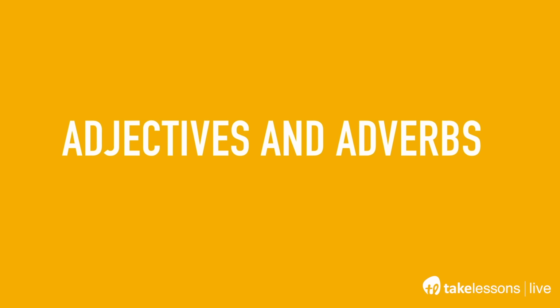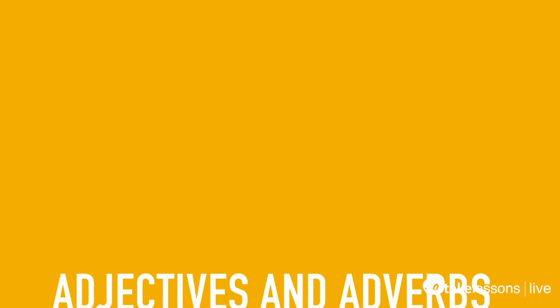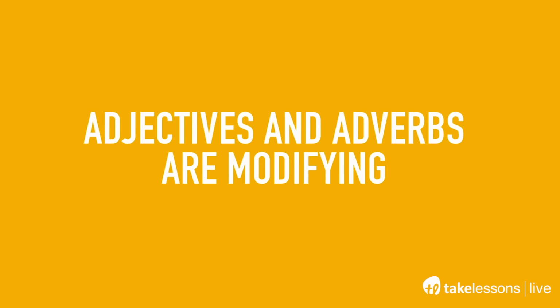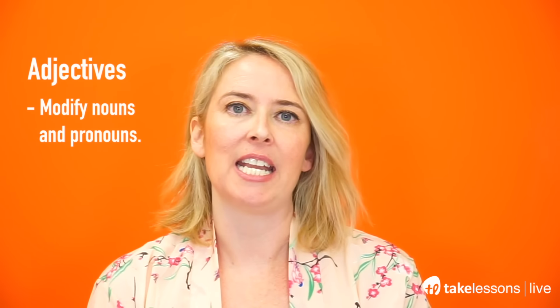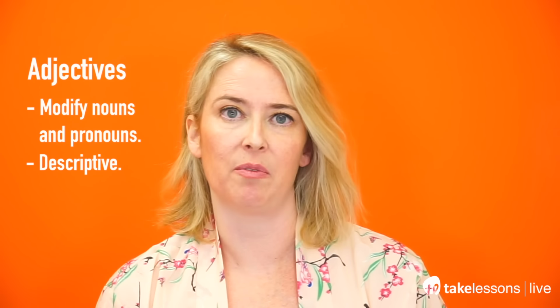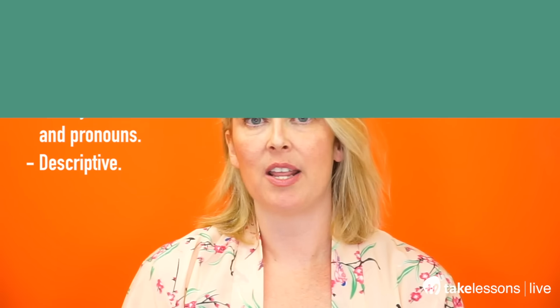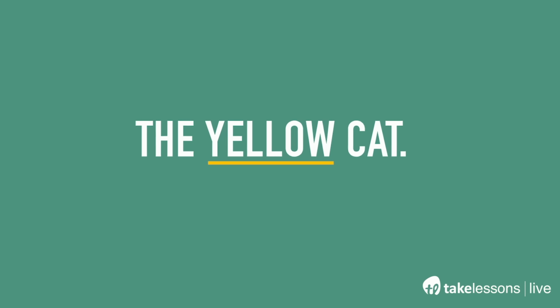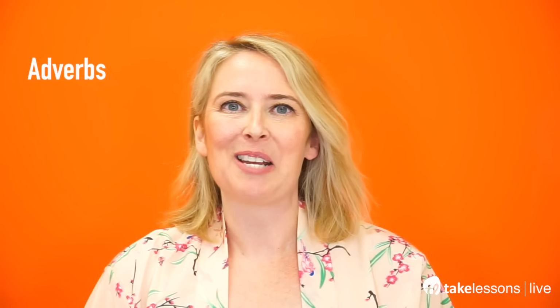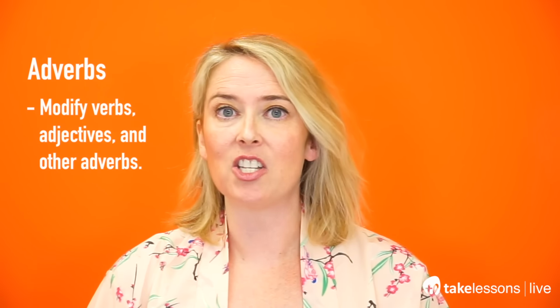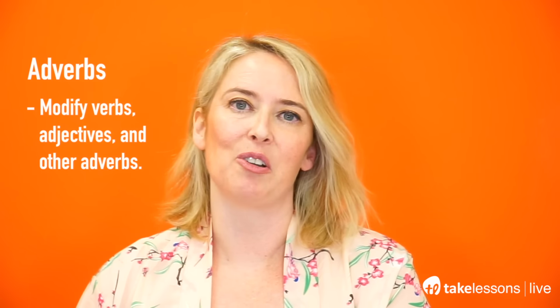Now let's talk about adjectives and adverbs. Adjectives and adverbs are modifying. Adjectives modify nouns and pronouns. They're usually descriptive. For example, the yellow cat. Yellow is the adjective and it describes what kind of cat. Adverbs modify or describe verbs, adjectives, and other adverbs.